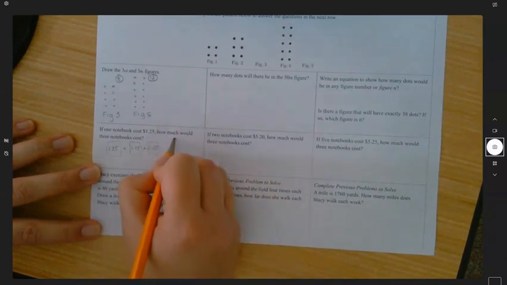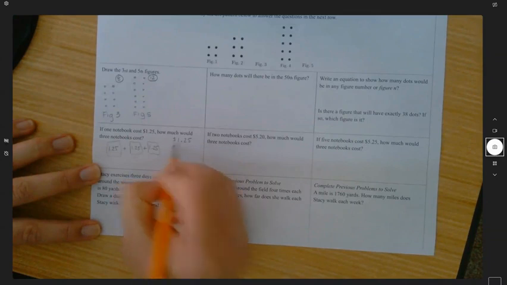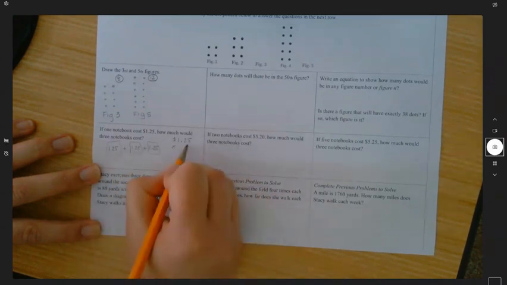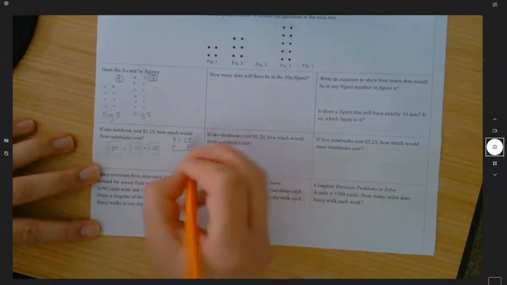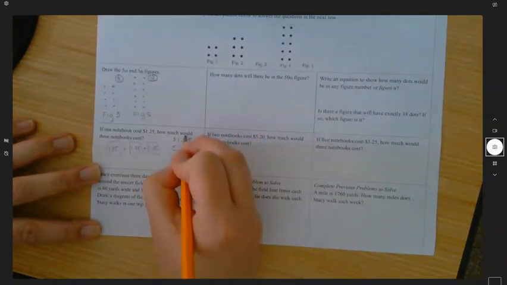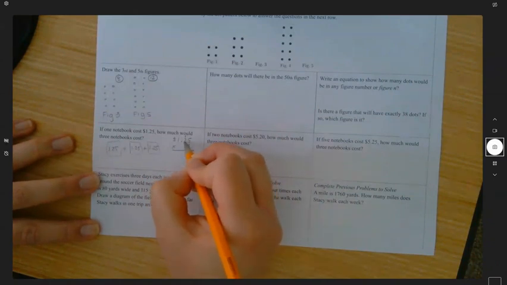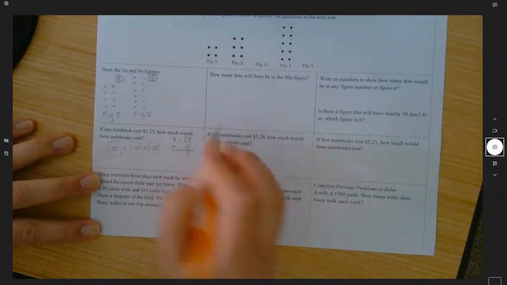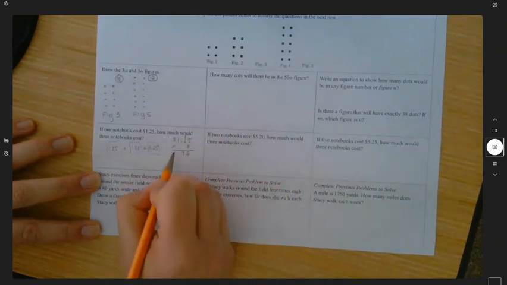So I can take that number, which is $1.25, and I can multiply it by how many I have, which is 3. So I have 3 times 5 is 15, and I carry the 1. 3 times 2 is 6, plus 1 is 7, and then 3 times 1 is 3.